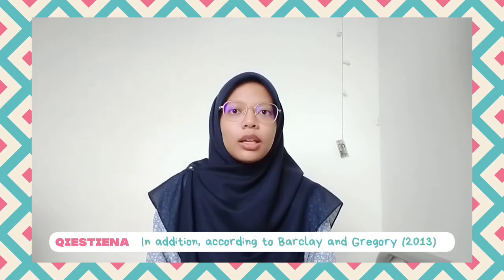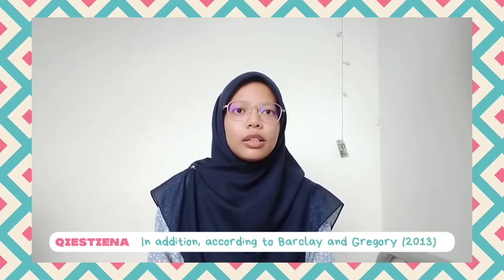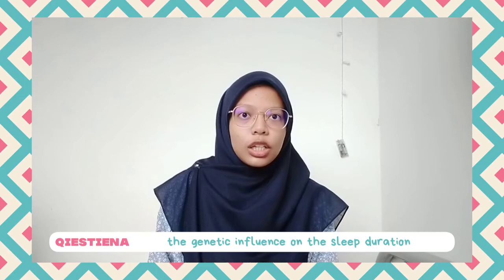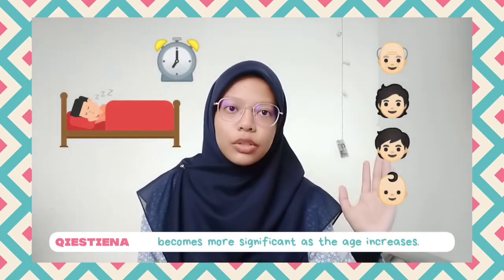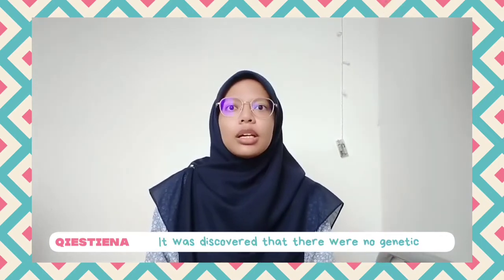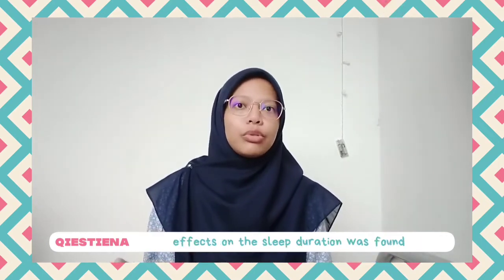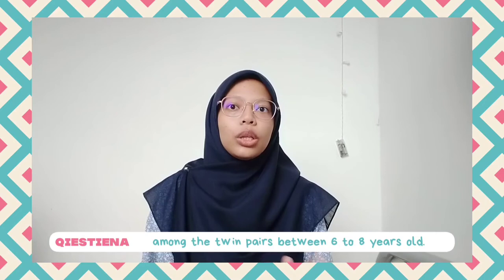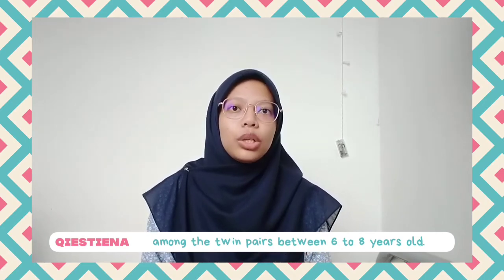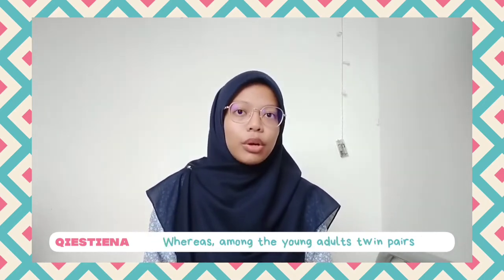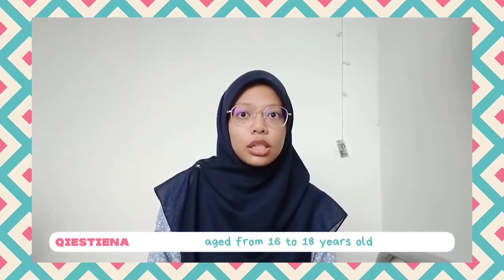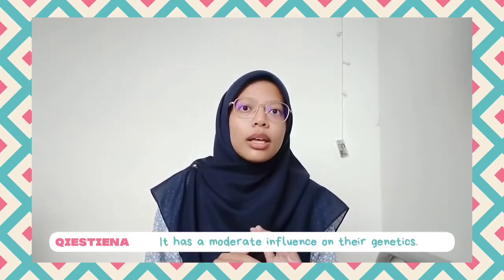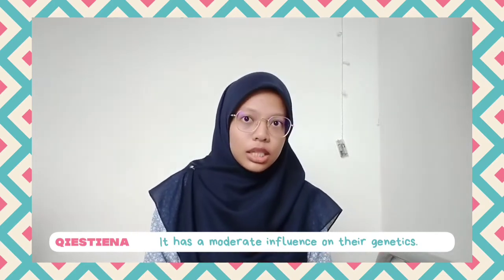In addition, according to Buckley and Gregory 2013, the genetic influence on sleep duration becomes more significant as age increases. It was discovered that no genetic effects on sleep duration were found among twin pairs between 6 and 8 years old, whereas among young adult twin pairs aged from 16 to 18 years old, genetics has a moderate influence.